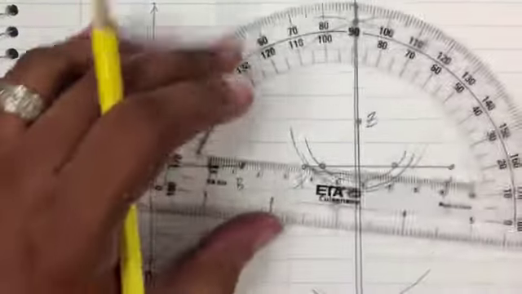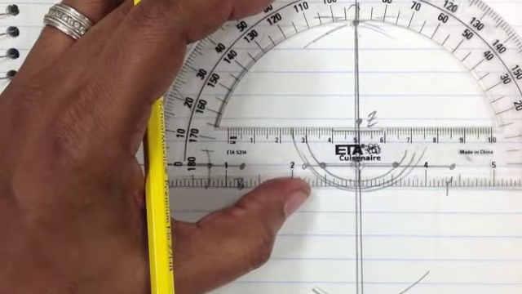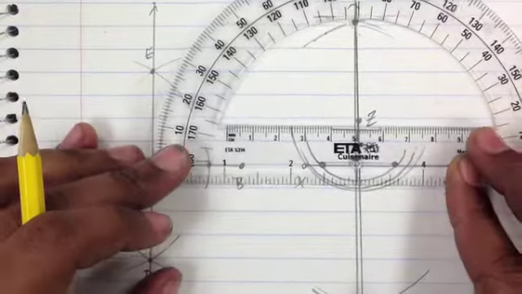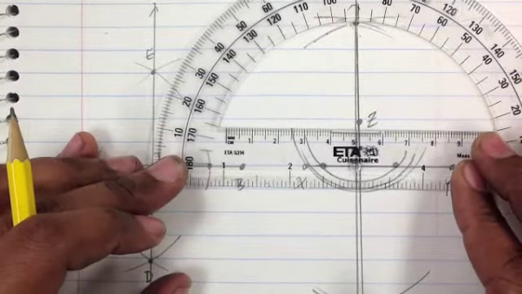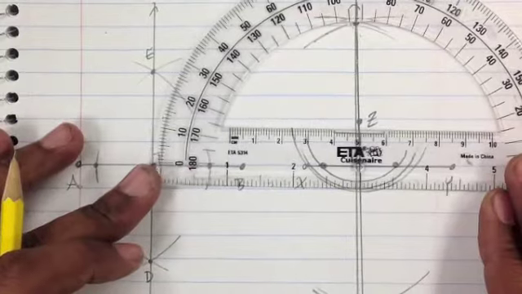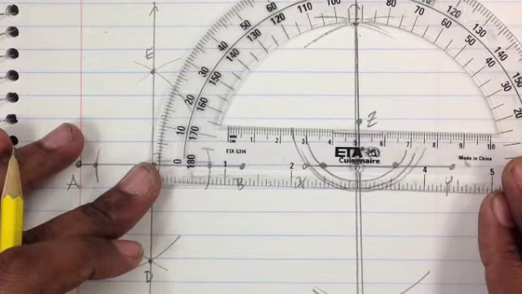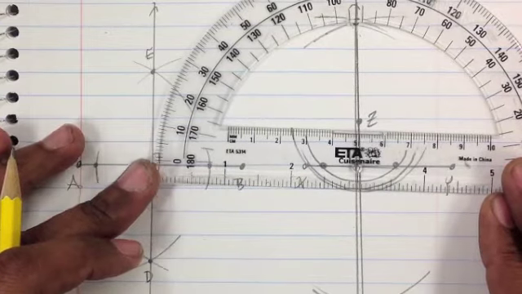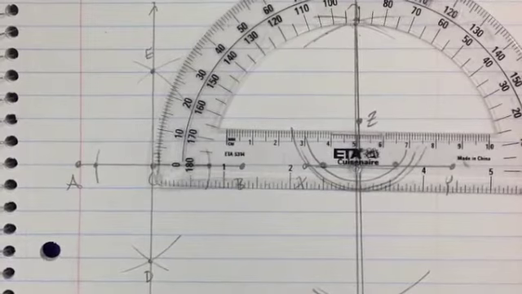Alright, and if I put my protractor down, you can see my second marking is a little more accurate than my first. Alright, there we go.